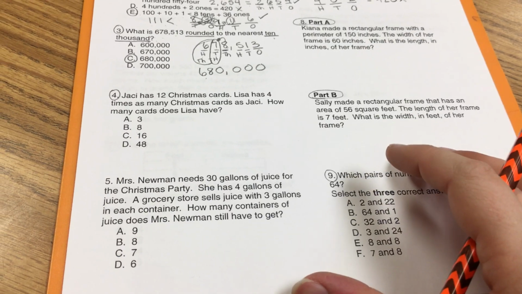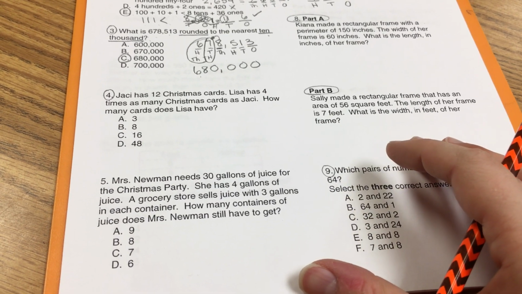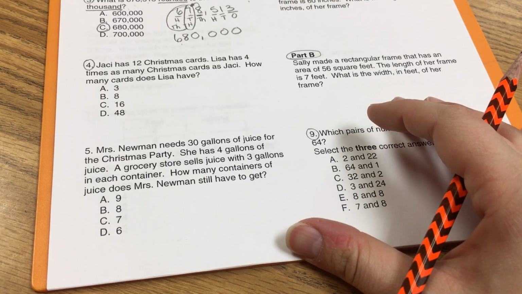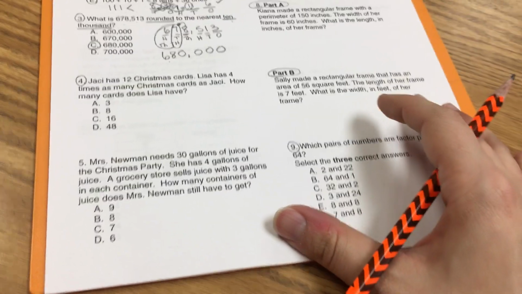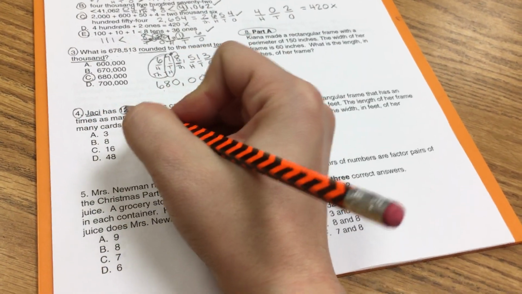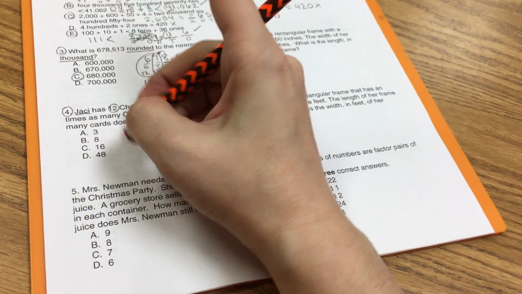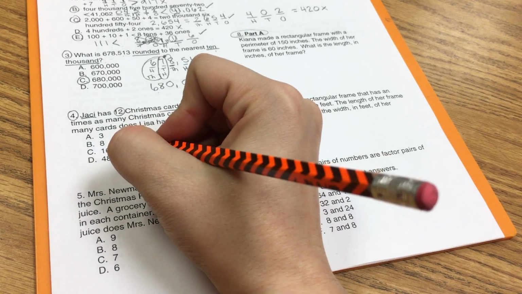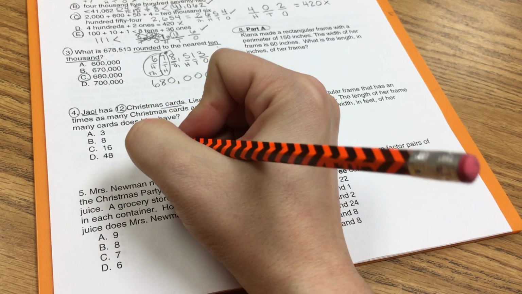All right, let's look at number 4. JC has 12 Christmas cards. Lisa has 4 times as many Christmas cards as JC. How many cards does Lisa have? So I see JC has 12 cards. So here's my box for JC, and she has 12.